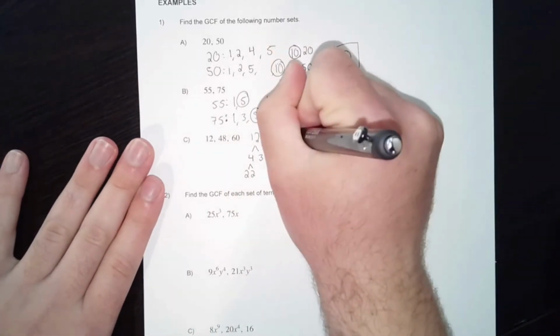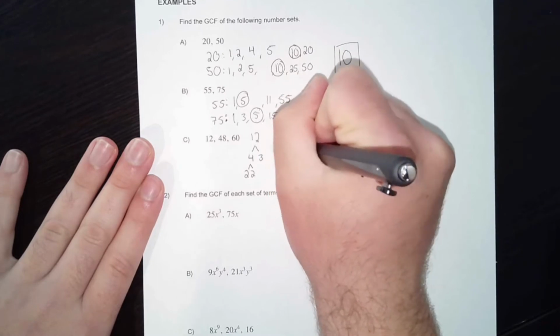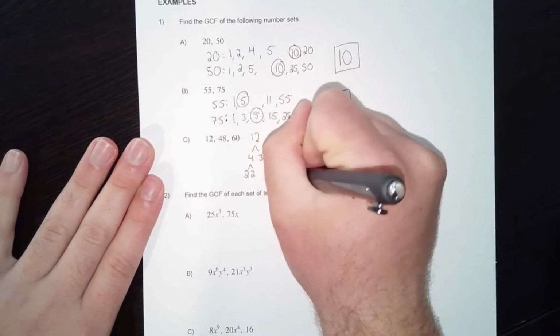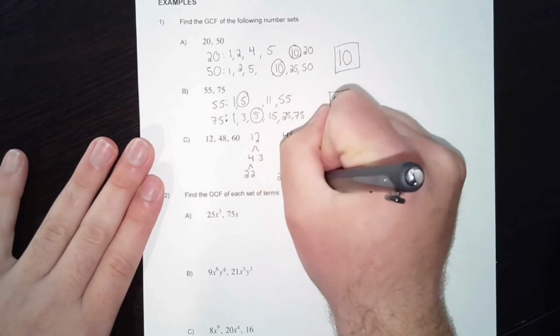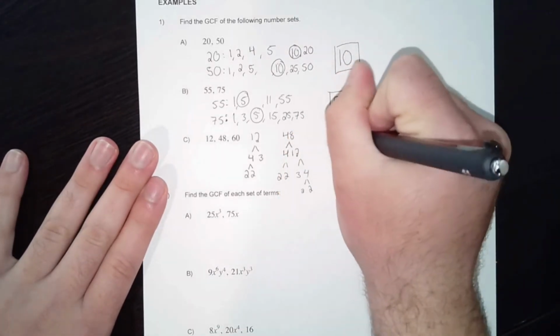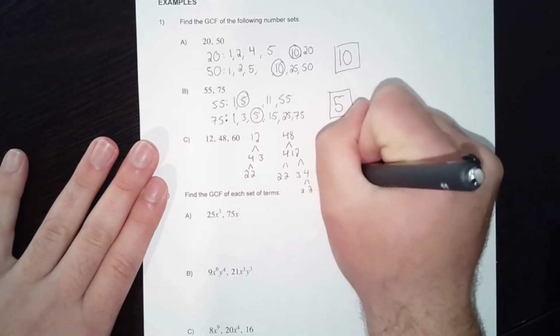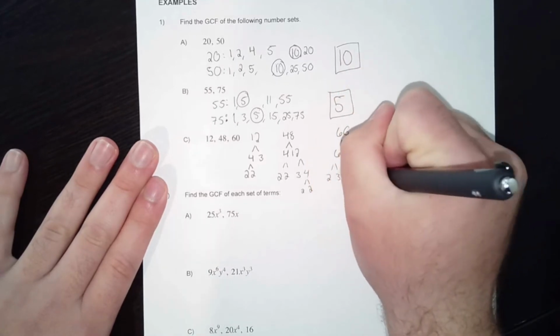Okay, let's try 48. I can split it into, let's say, 4 and 12. 4 splits to 2 and 2. 12 is 3 and 4. 4 splits to 2 and 2. 60, we can split, we'll just go 6 and 10, which is a 2 and a 3, and 10 is a 2 and a 5.